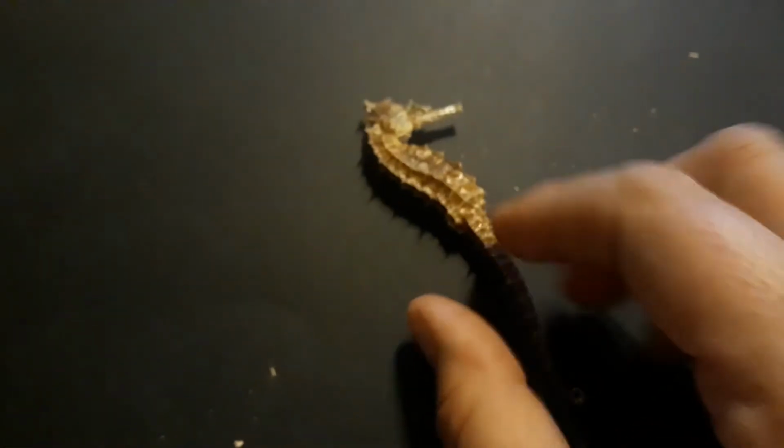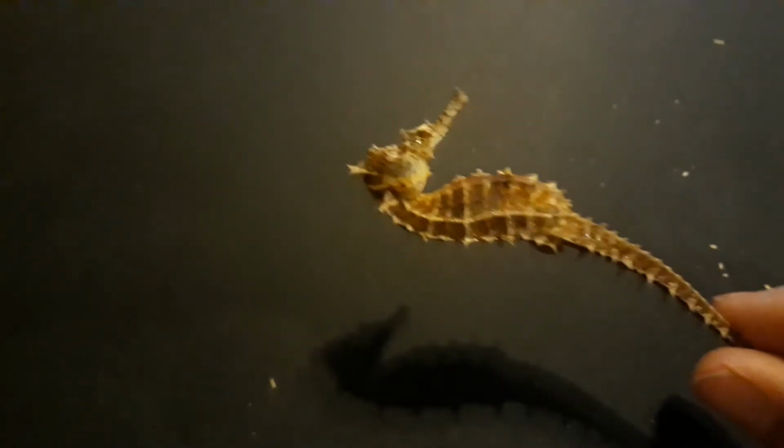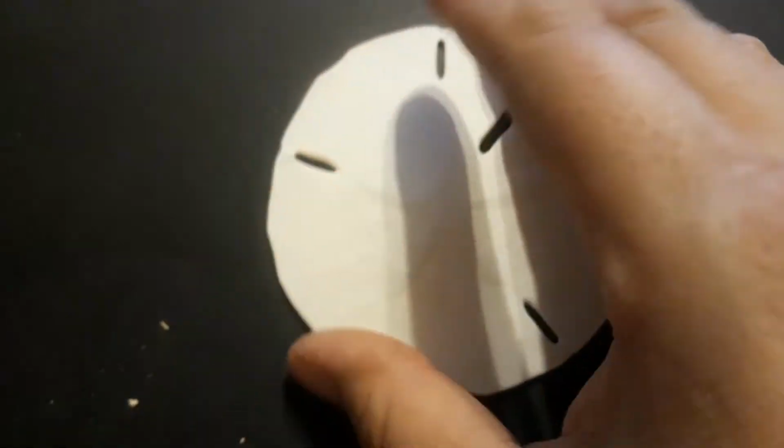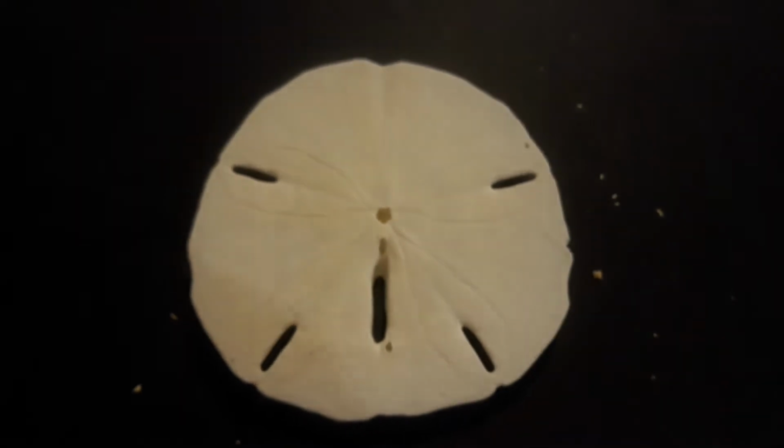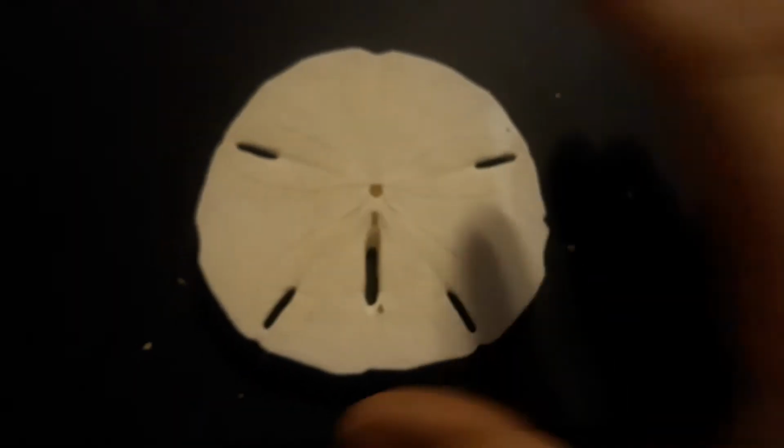We'll flip him over. See the other side of him. See, he's dried out. But it's nice to look at new things like that. And this is a sand dollar. These are really fun to find. My daughter Gracie and I ended up finding a little teeny tiny one of these one time. And there's the back of that.